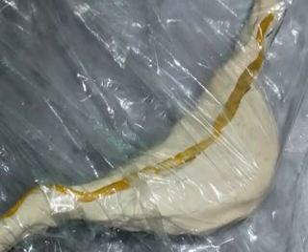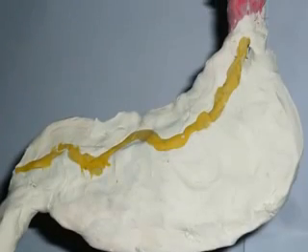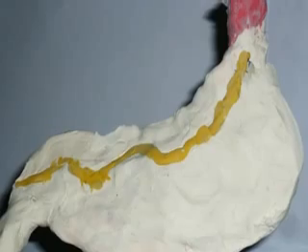Now we remove the mesentery. The stomach takes its final shape when the pylorus moves upward to the right and the cephalic portion moves to the left and slightly downward.